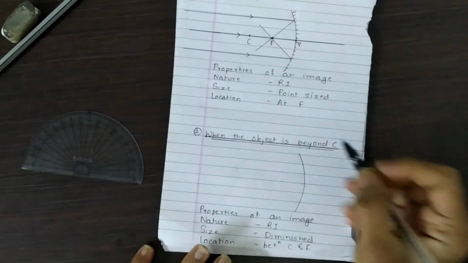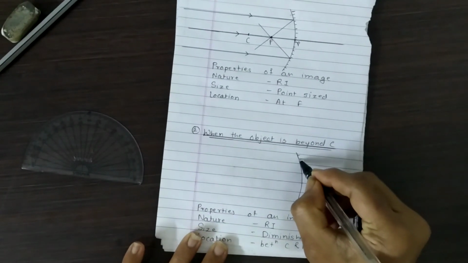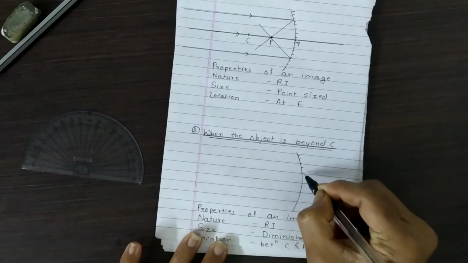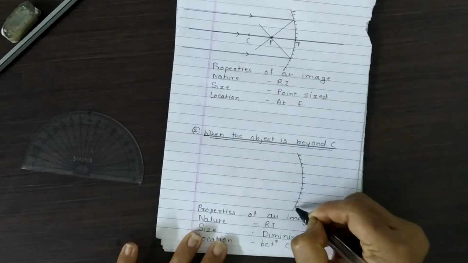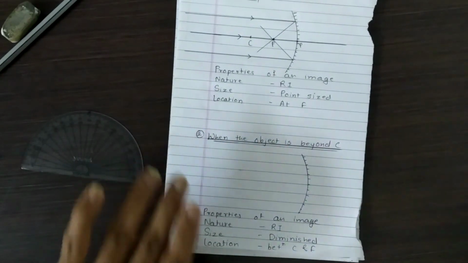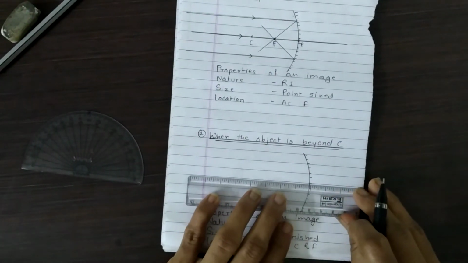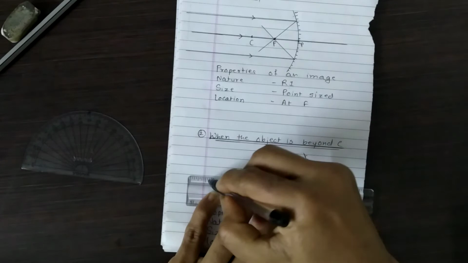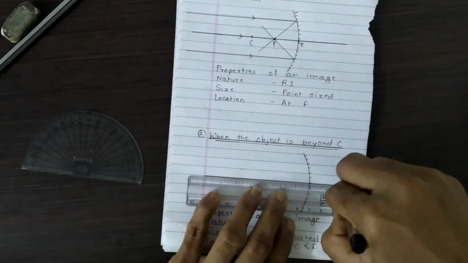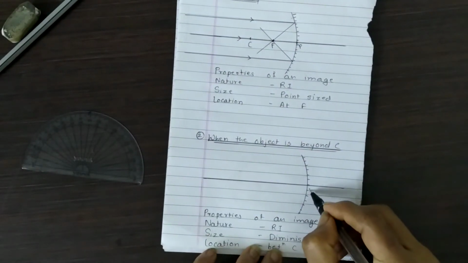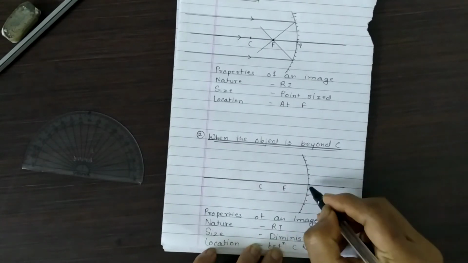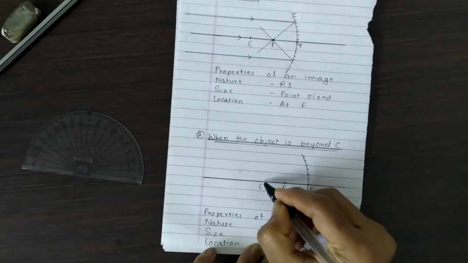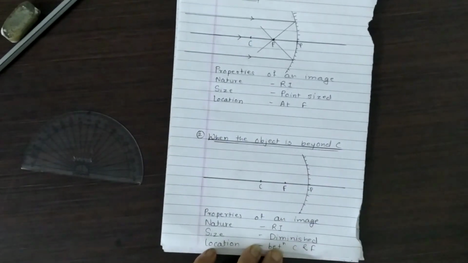So first draw the mirror. Keep the backward portion of the mirror shaded. Draw the principal axis. Locate P, F and C in such a way that PF is equal to CF.